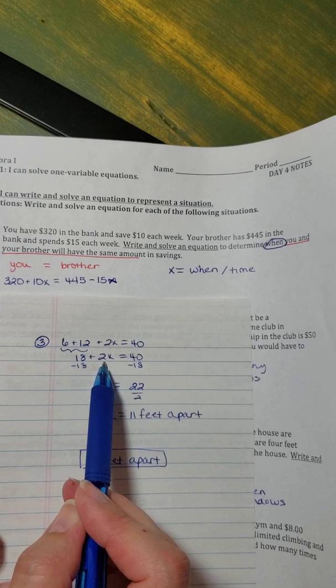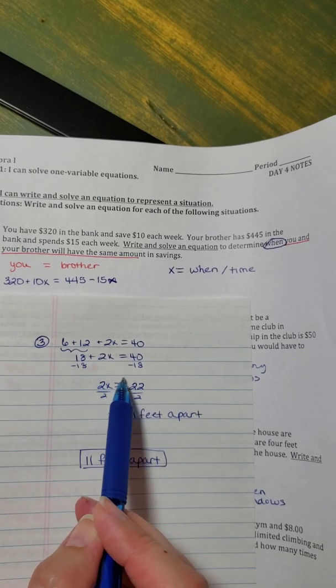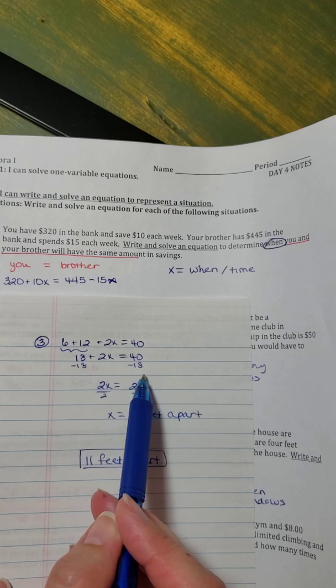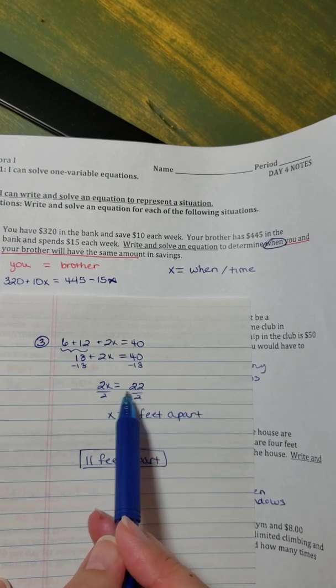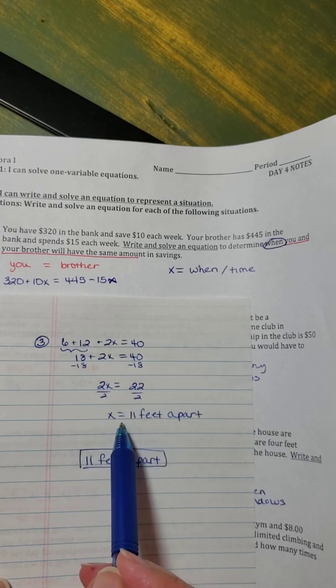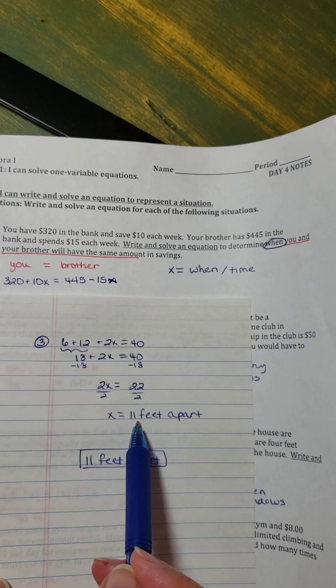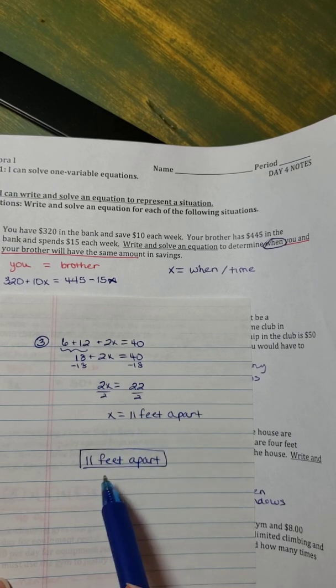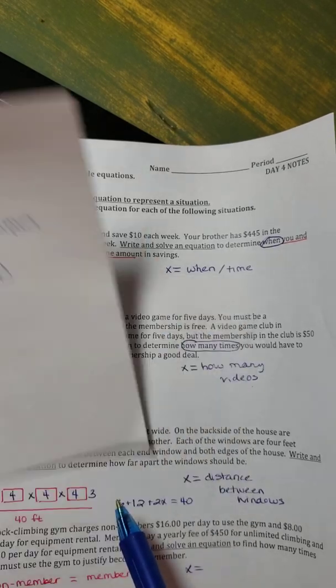This is our only x term, so all we have to do is take this 18 and move it over to the right-hand side to combine all constants together. So that gives us 2x equals 22, divide by 2, and our answer is x is 11 feet. So the windows need to be 11 feet apart.